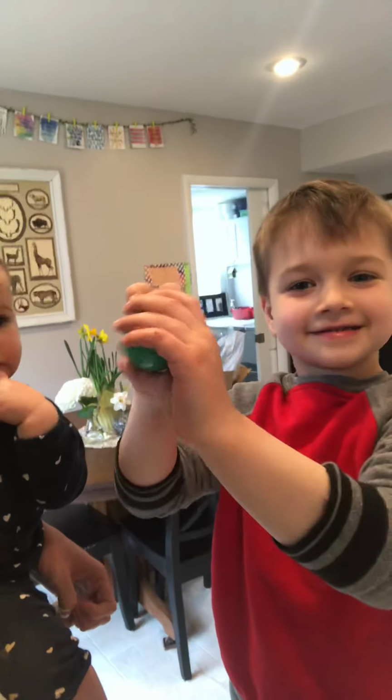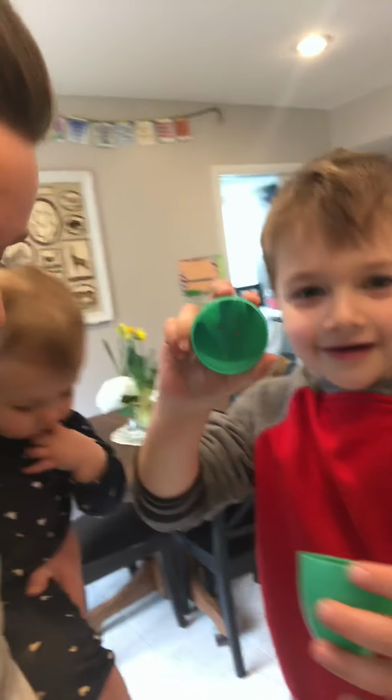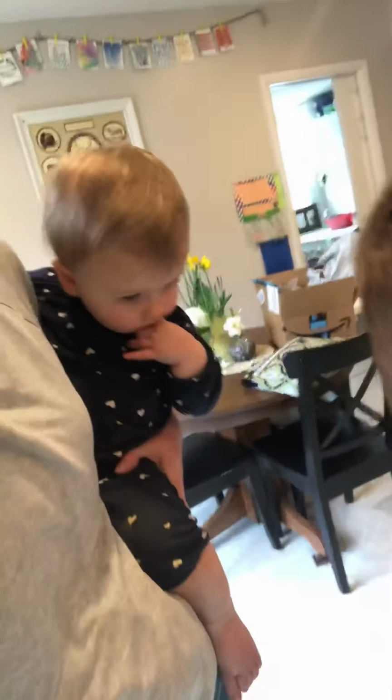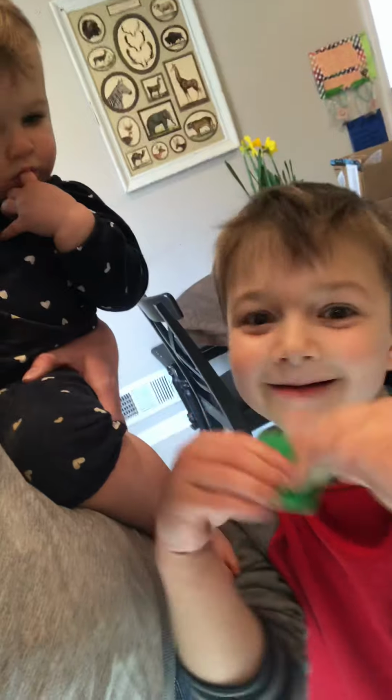I used Easter eggs because we had those, but you could also use a bag and just pull items out. Oh, what is that? It fell on the ground. Can you get it real quick? I wonder what it is. Oh, it's flexible. This is part of a foam puzzle.